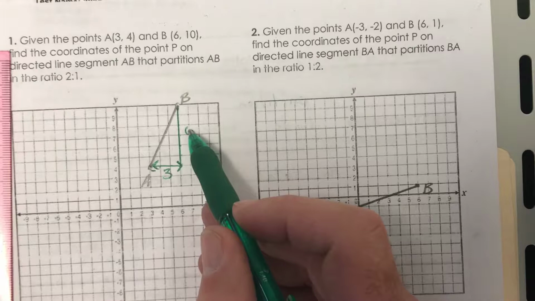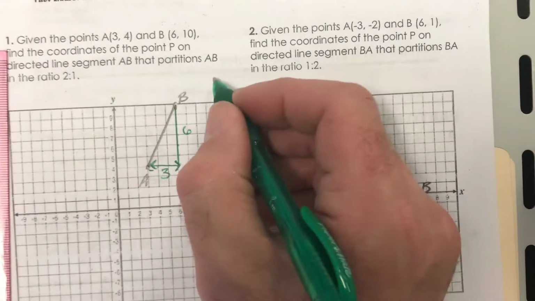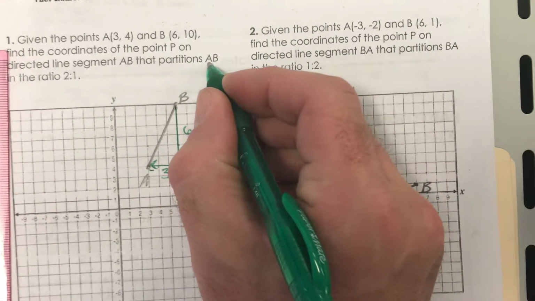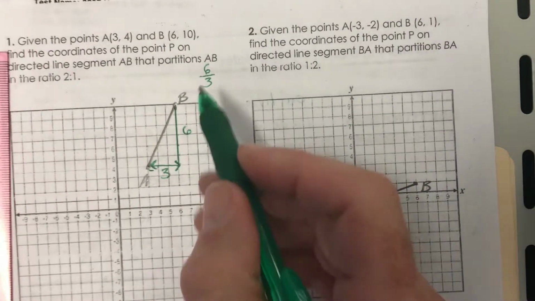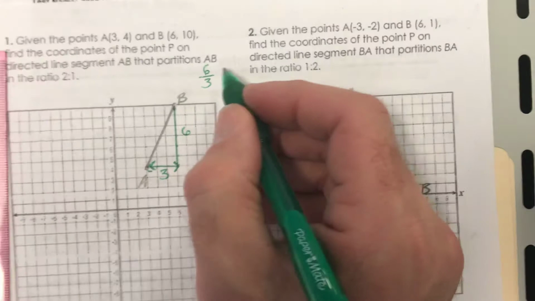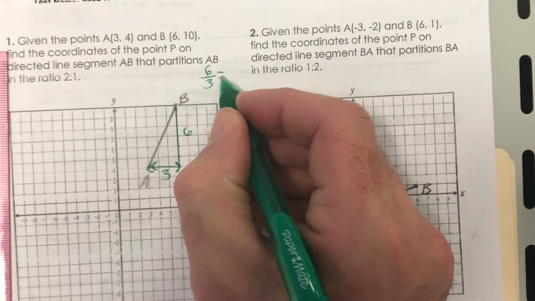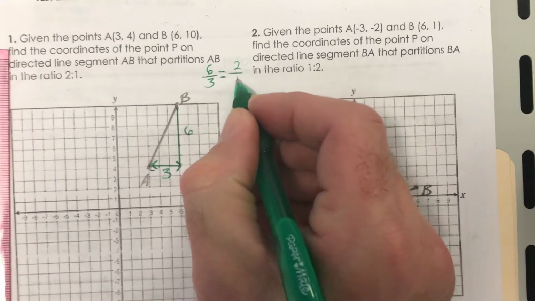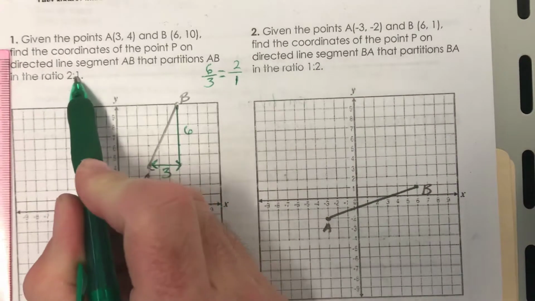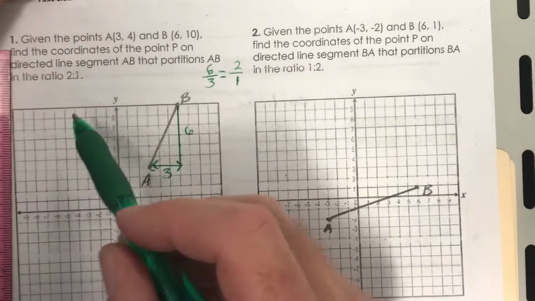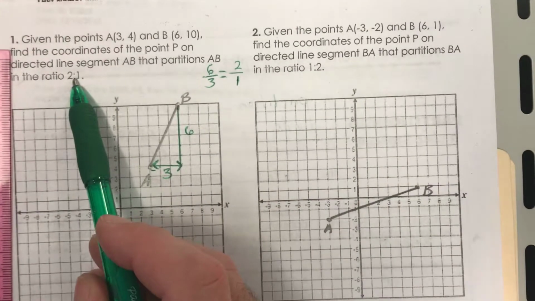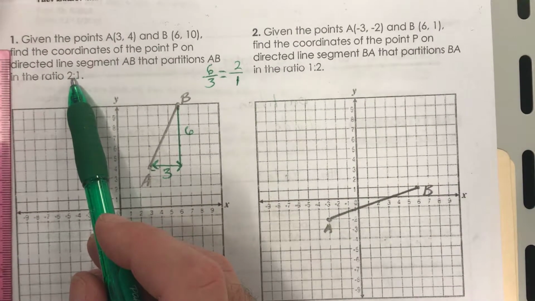So I want to write this as a fraction. So 6 over 3, okay? I want you to reduce 6 over 3. So 6 over 3 reduces to 2 over 1, which as you can see is the same thing that we have in this problem right here. All right, so there's going to be 3 total segments.